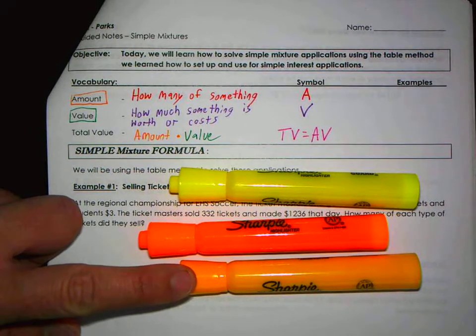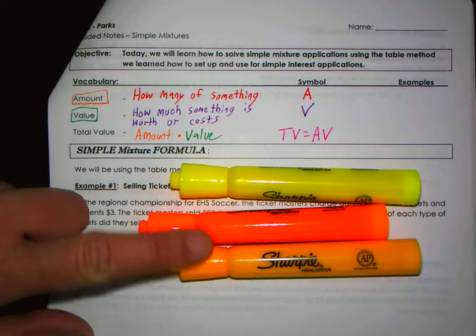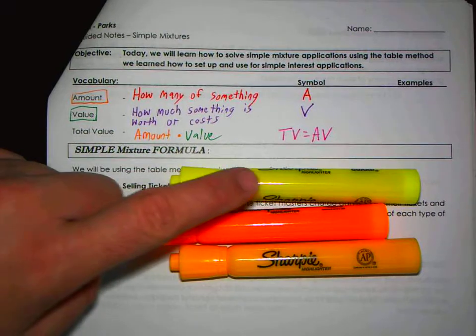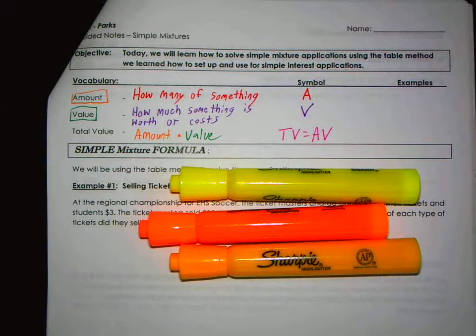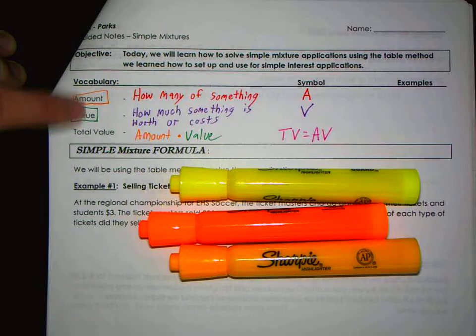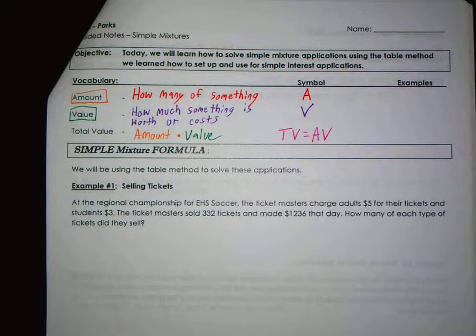And so is this one. So the amount is 3, the value is 25 cents. And to find the total value, I would take 3 times 25 cents. You get 75 cents. You understand the difference between amounts and value? So we're going to be using those vocab words today.